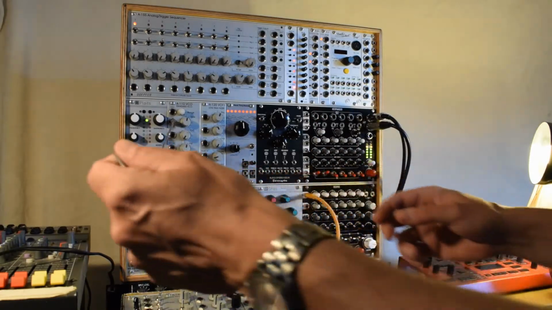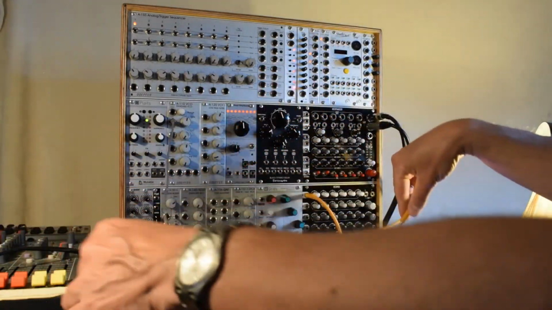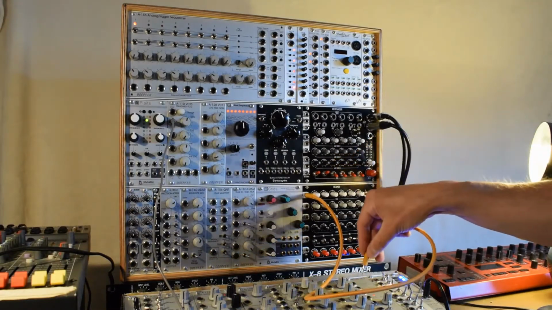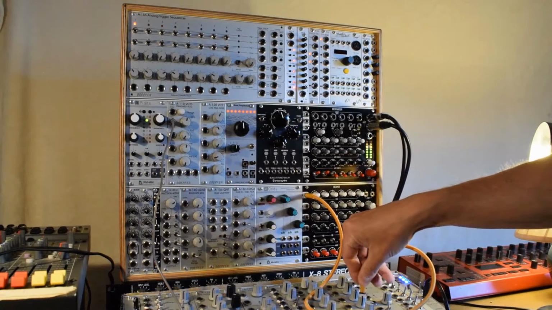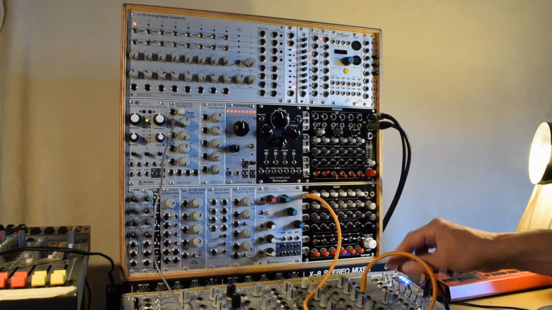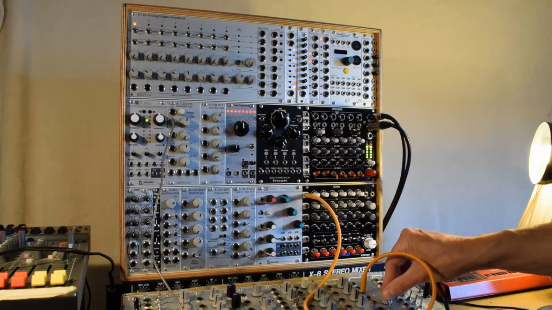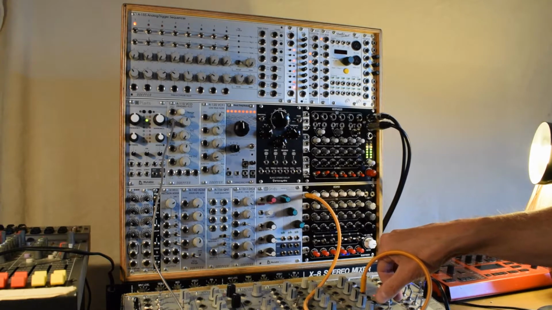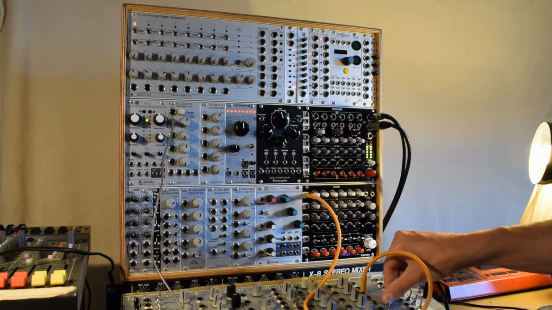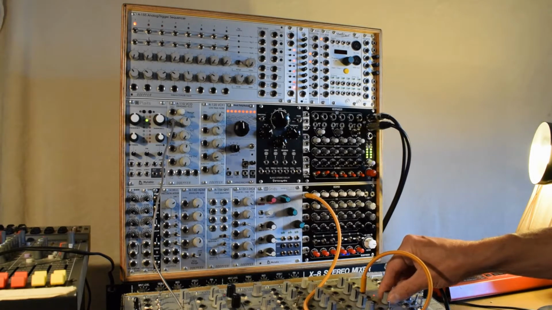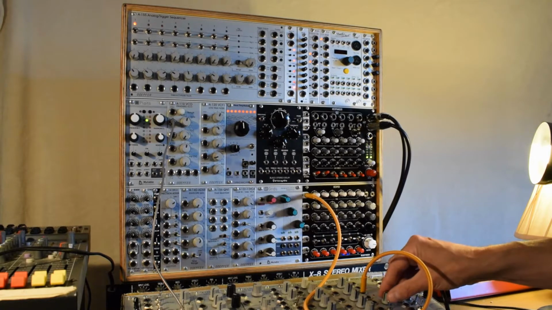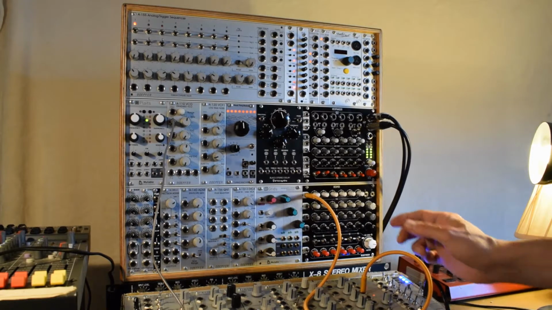For example, if I plug in the sine wave output from the low frequency oscillator and turn it up so it's going really, really fast, you can just hear it because it's creating a pitch. If I turn it down, you can't hear it because it's way below the human hearing range. So it's no good as a sound source.